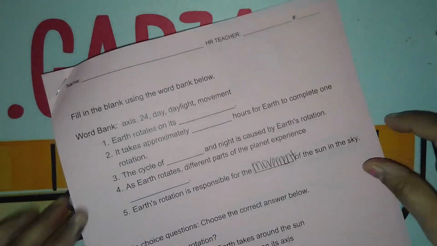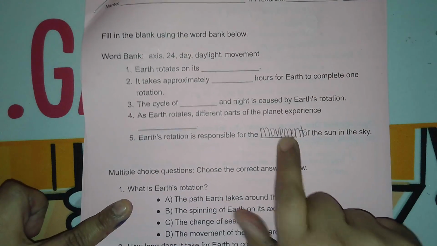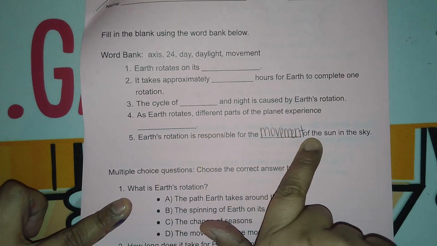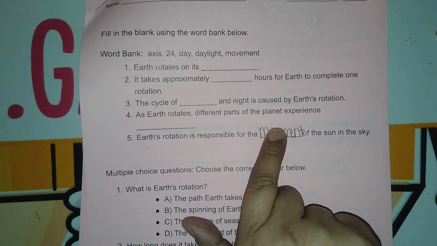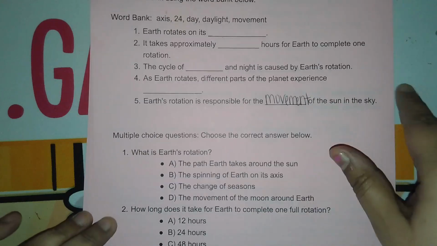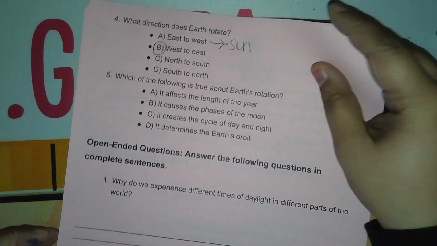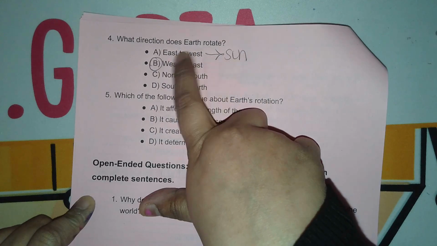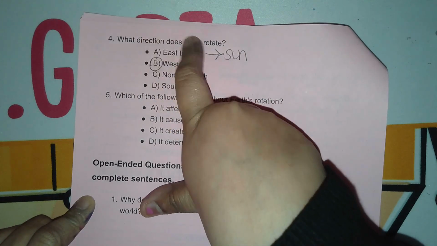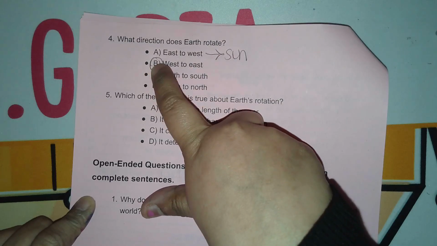This one for science, I went ahead and gave you the movement one just because I didn't really talk about this, but we did talk about how the sun doesn't move. We're the ones moving, so that's why it feels like the sun's moving in the sky. And we for sure didn't talk about this. We talked about how the sun rises in the east and sets in the west, but we didn't talk about the direction that the earth rotates. So the earth rotates from west to east, okay?